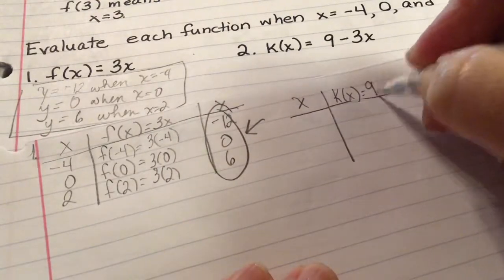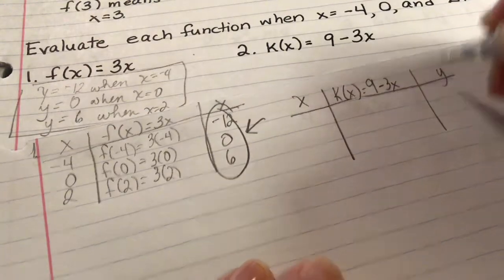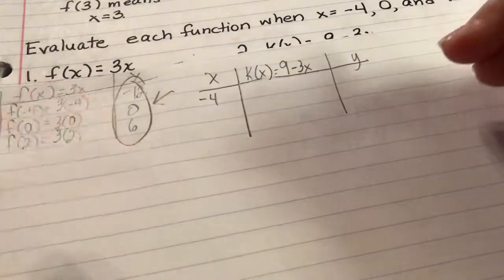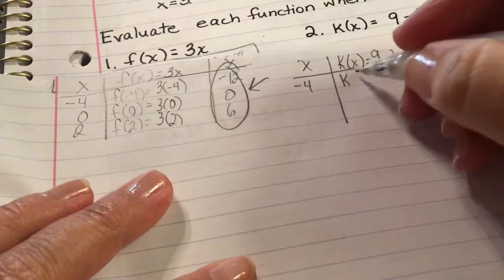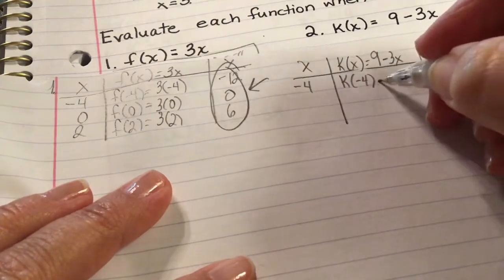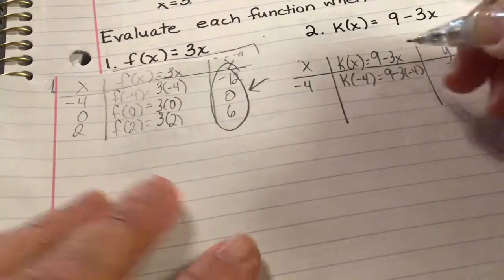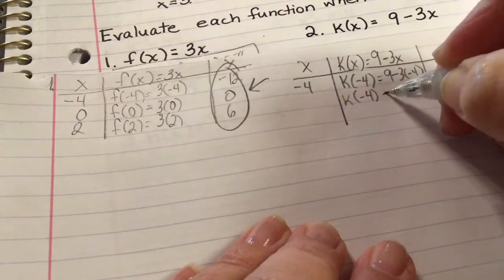9 minus 3x, and then the y. Okay, so I'm going to have negative 4 first. I'm not going to put 0 in it yet. So I'm going to have k of negative 4 equals 9 minus 3 times negative 4. K of negative 4, I just usually keep that with what I'm doing.